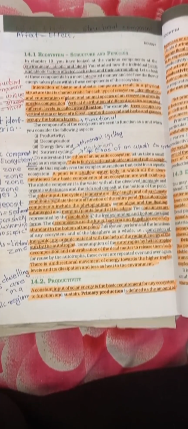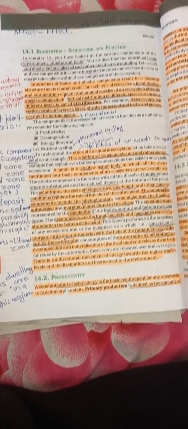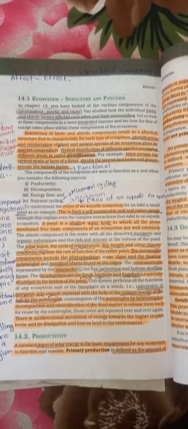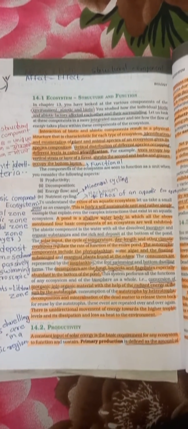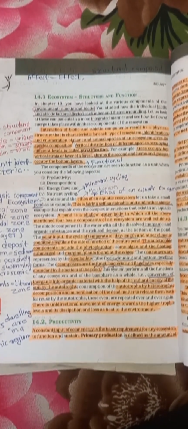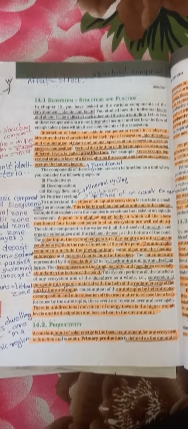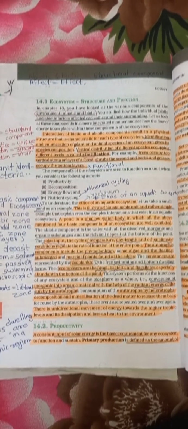A pond is a shallow water body in which all the above-mentioned four basic components of an ecosystem are well exhibited. The abiotic component is the water with all the dissolved inorganic and organic substances, and the rich soil deposit at the bottom of the pond. The solar input, the cycle of temperature, day length, and other climatic conditions, these four conditions affect the entire pond ecosystem.